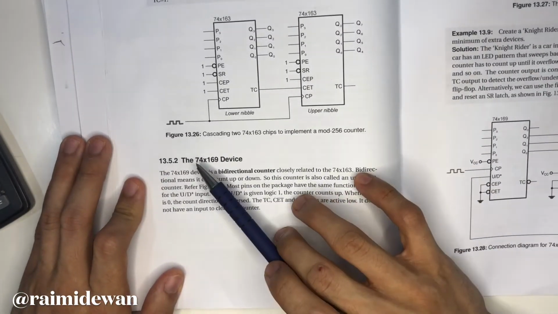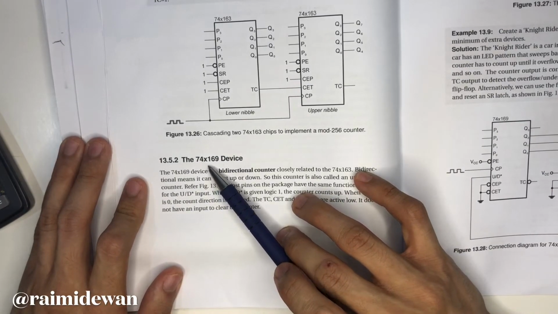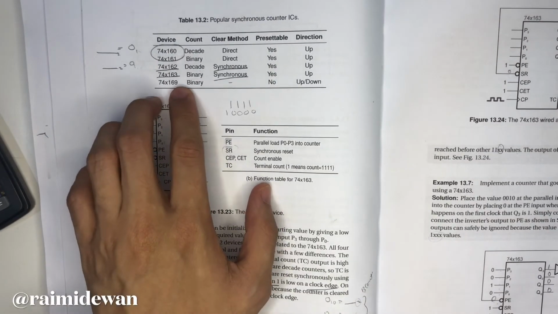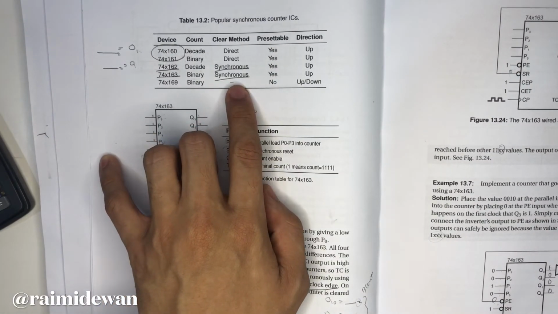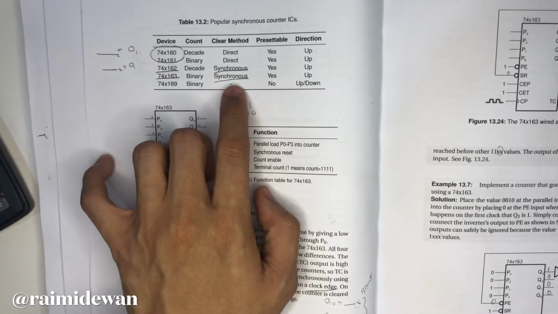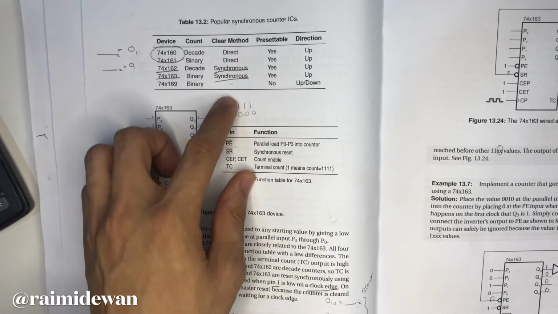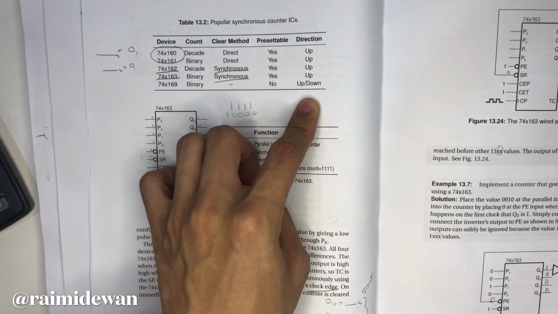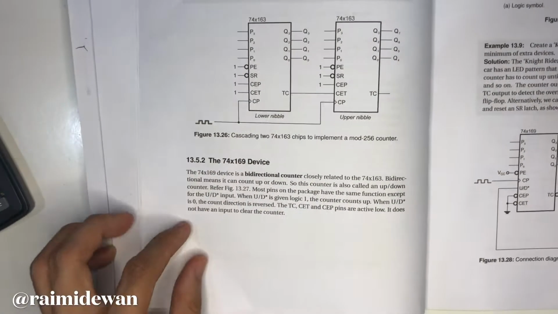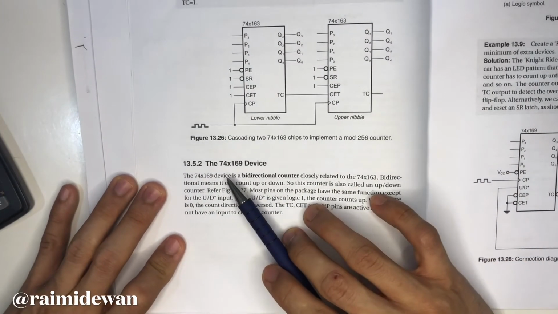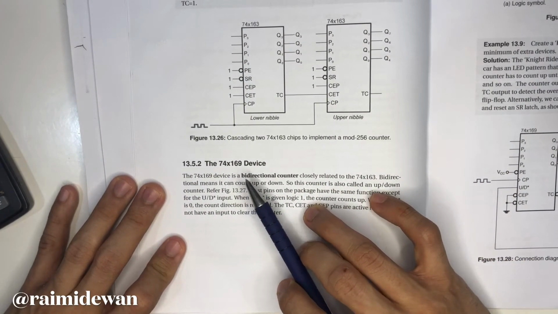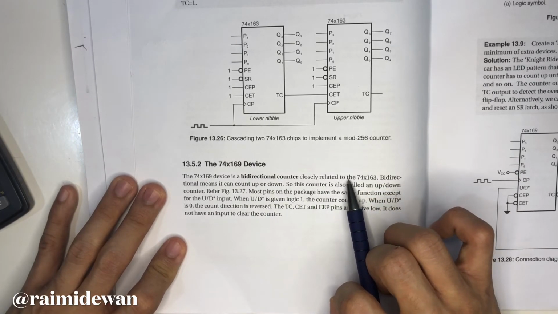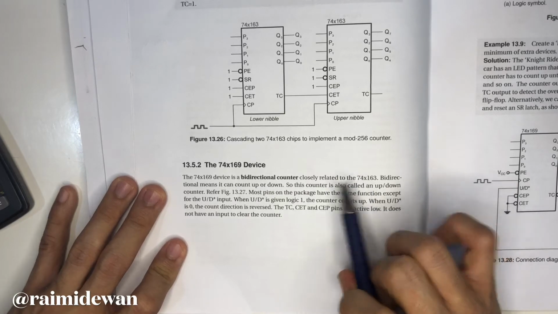Now the next is the 74169 device. Binary, with a clear method, load, enable, and direction up or down. The 74169 device is a bidirectional counter closely related to its sister, the 74163.